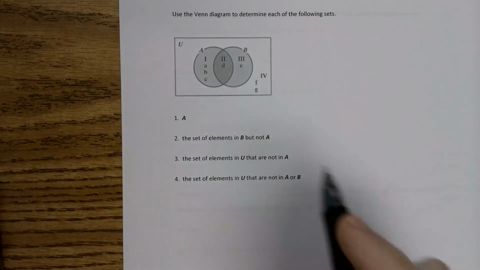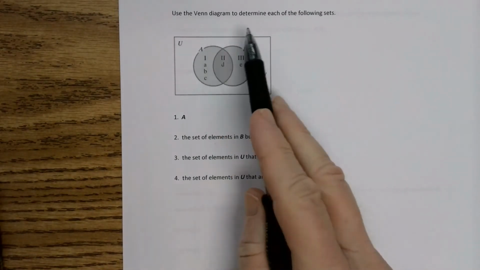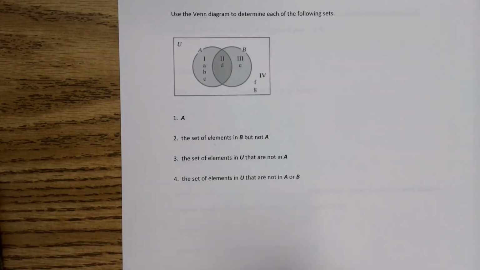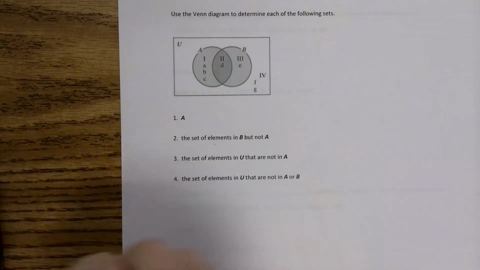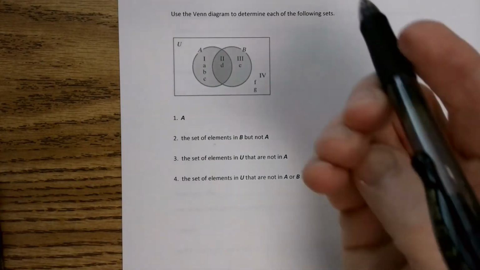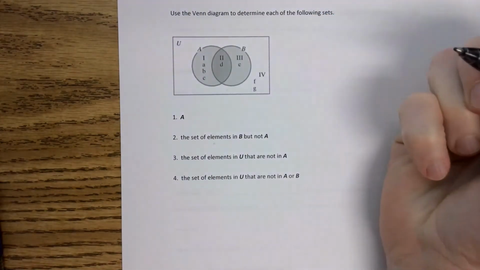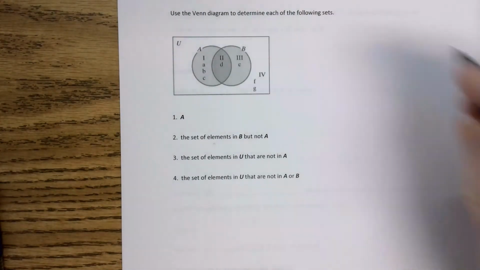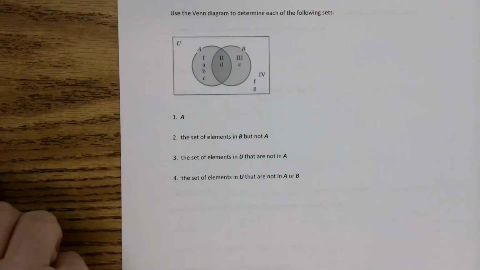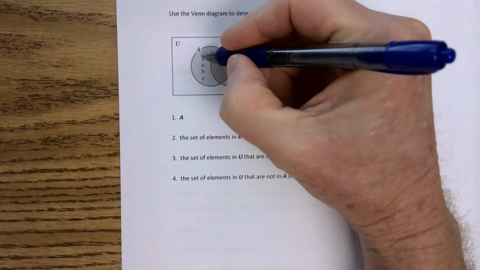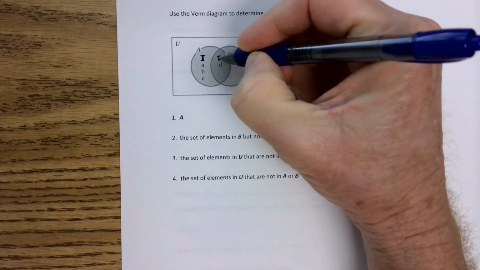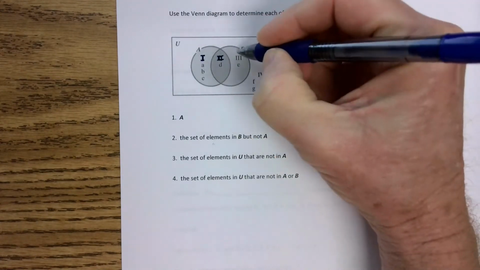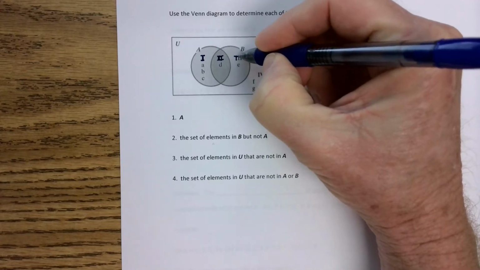Okay, ready? Use the Venn diagram. What's in set A? Okay, wait a second before we begin this. Highlight the Roman numerals. The Roman numerals are not elements. They are just ways to designate that region.